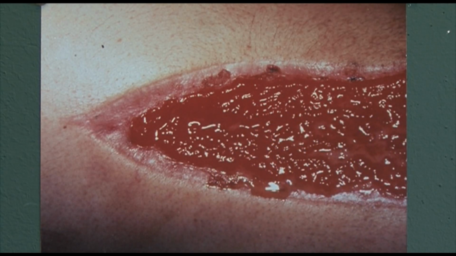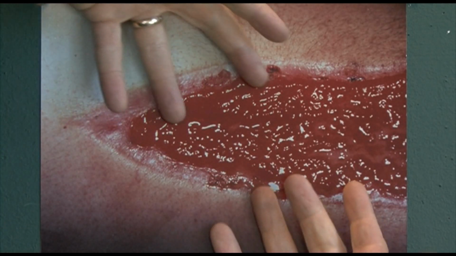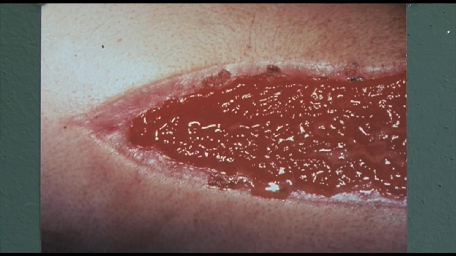Now the granulation tissue is red because there's lots and lots of young capillaries growing through that granulation tissue. And that's a healthy red colour. That's good granulation tissue. If the granulation tissue becomes dark red and more friable, that's often an indicator of infection as well. So this wound's healing nicely.